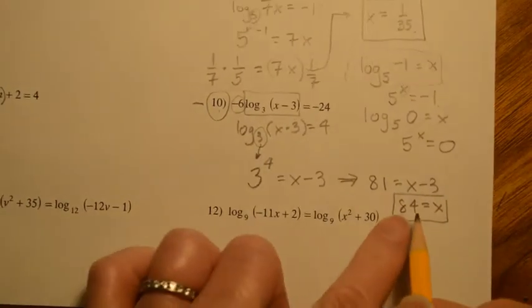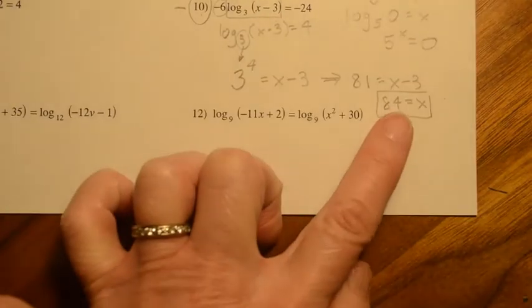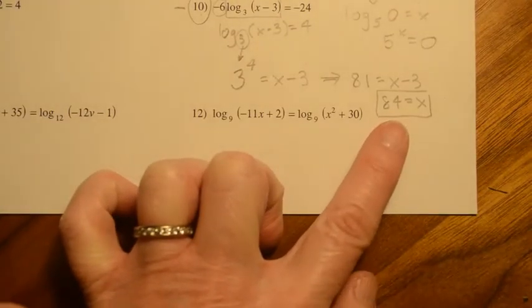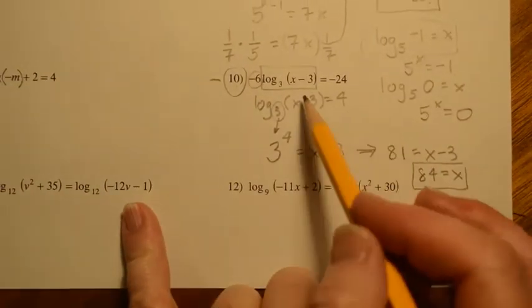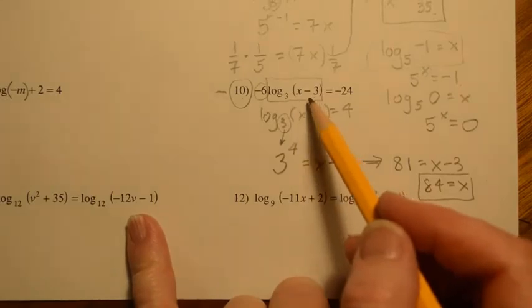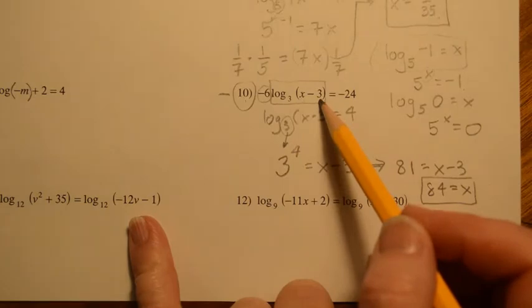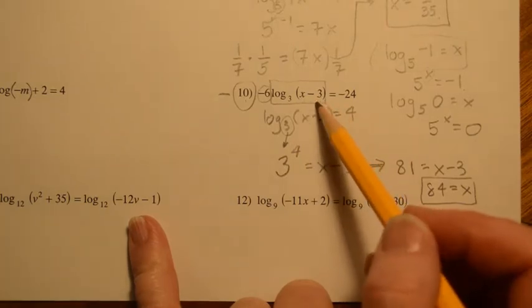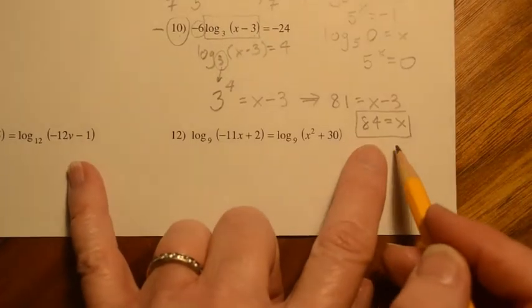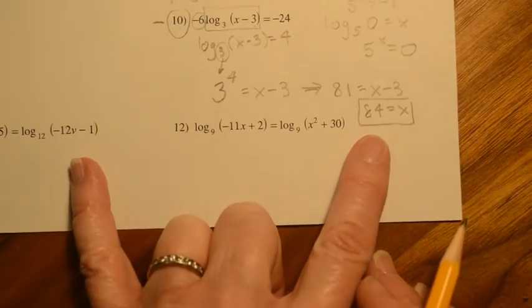All right, and again, we check for extraneous solutions. We're just looking to see, does this cause us to take the log of 0 or negative numbers? So if I put 84 in here, 84 minus 3 is 81. Nope, that's positive. It's fine. And so this is not extraneous. That is our actual solution.